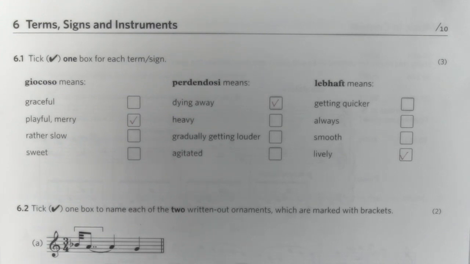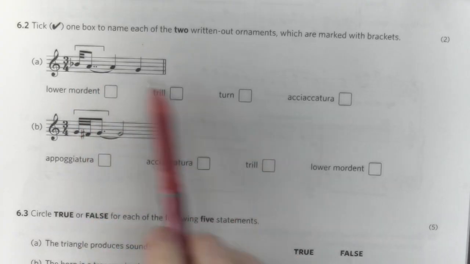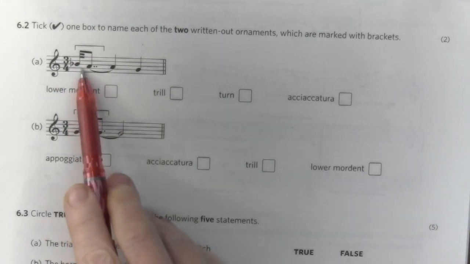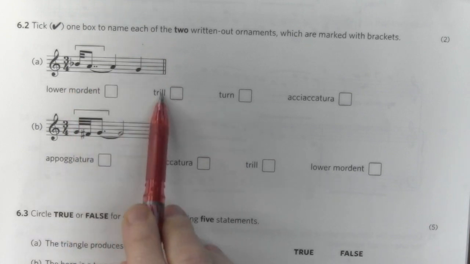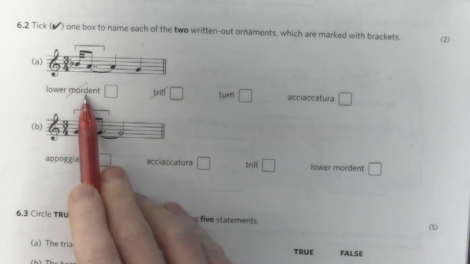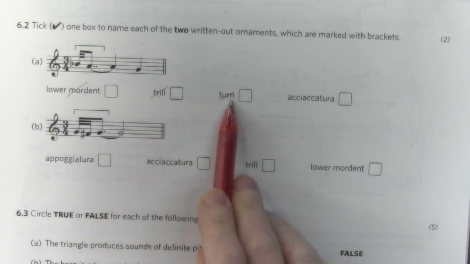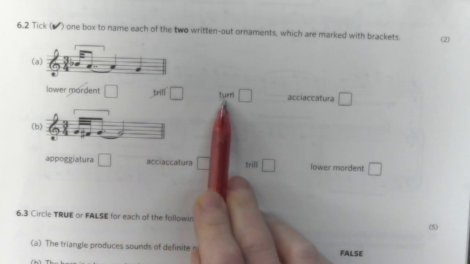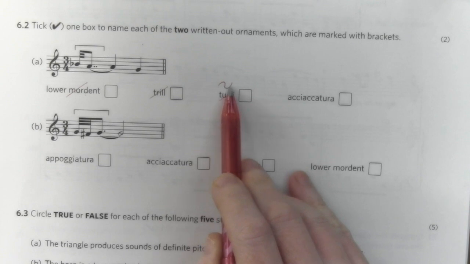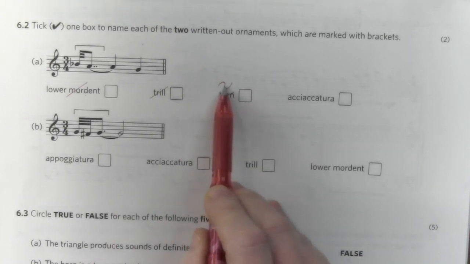Second question about ornaments. We need to name the developed ornament here. When we have one note, it can be a trill, it can be a turn, and it can be a mordant, because we need at least 2 notes, lots of notes, and a combination of 3 notes. It makes it 4, this shape. So 1, 2, 3, 4, 1. These are the same notes.